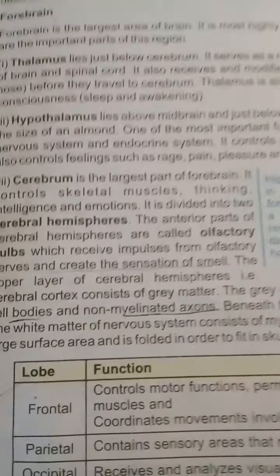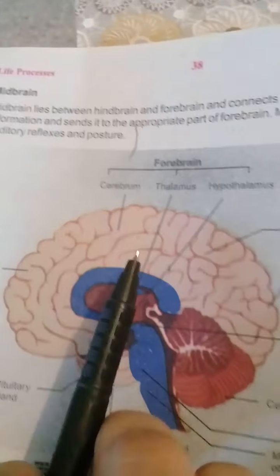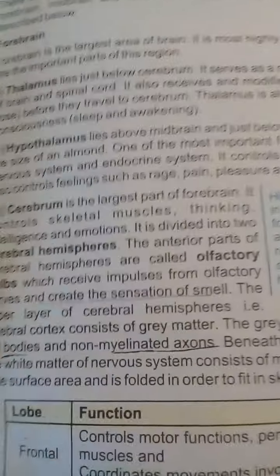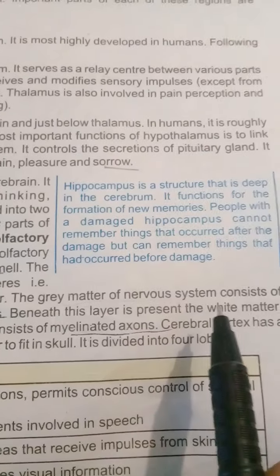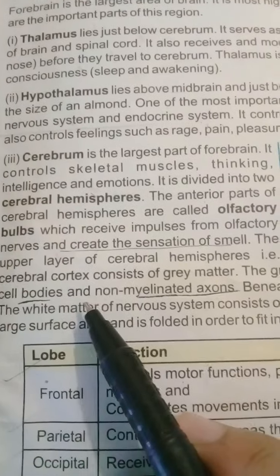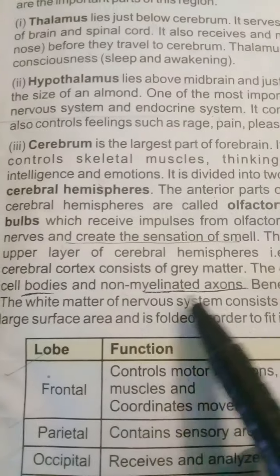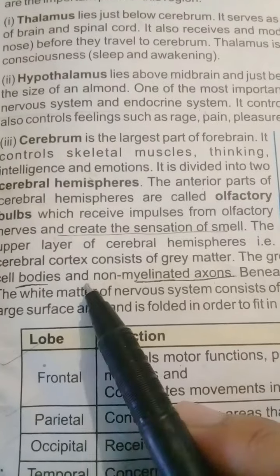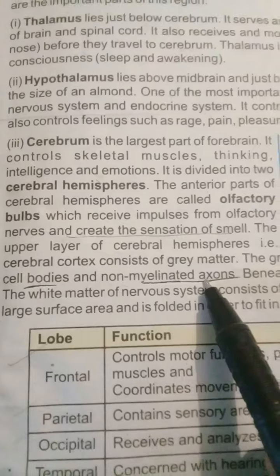Gray matter. Cortex is the upper part of the cerebrum. It mainly consists of gray matter and white matter. You can have an idea about the gray and white matter from this diagram. This is the white matter and this is gray matter. Let's talk about these matters. The gray matter of the nervous system consists of cell bodies and non-myelinated axons. It means these matters are mainly composed of neurons, but the gray matter consists of cell bodies and non-myelinated axons.